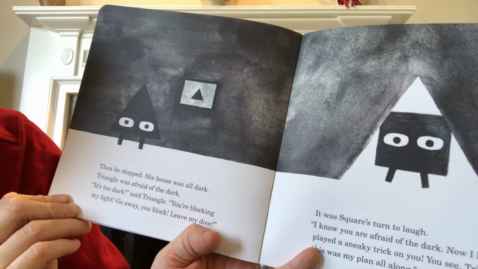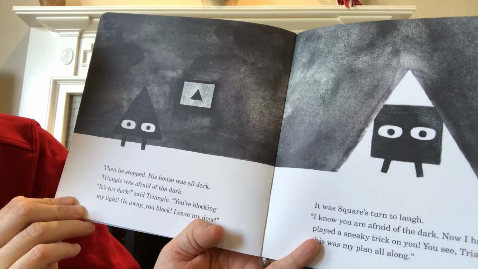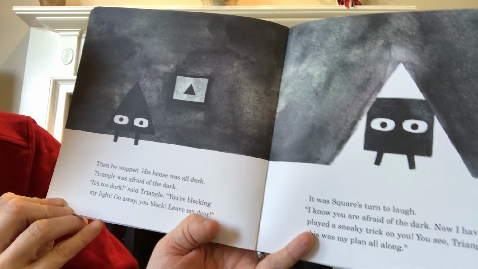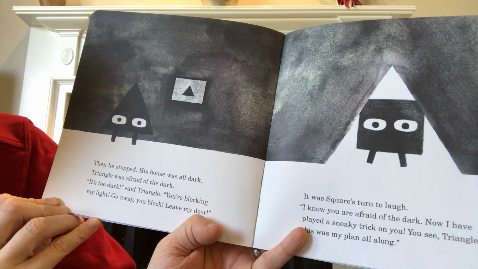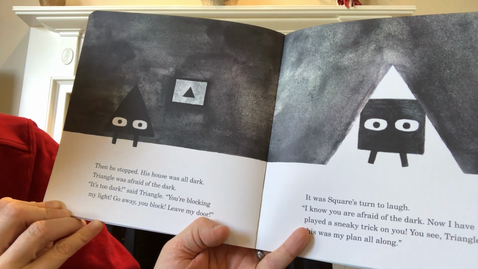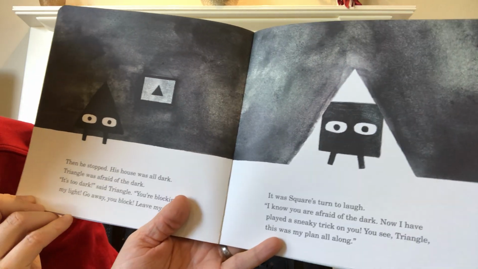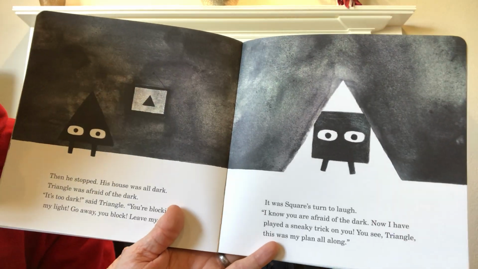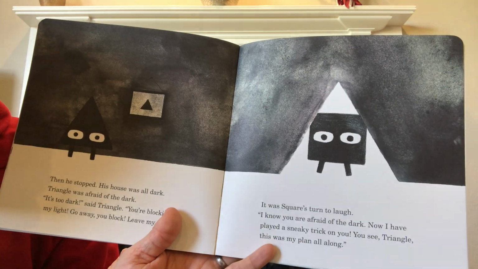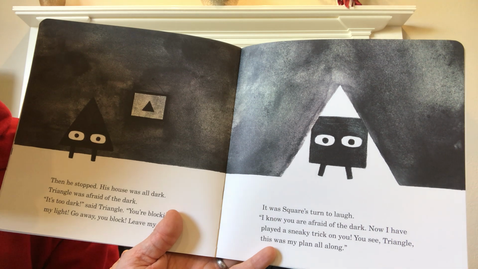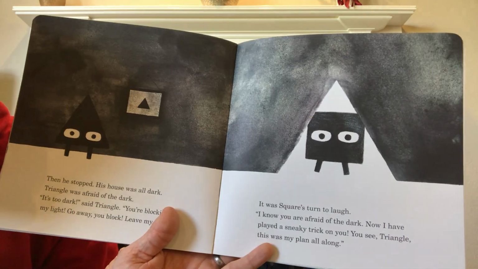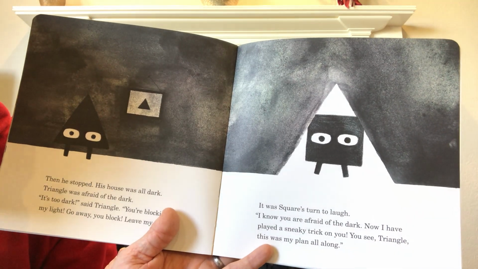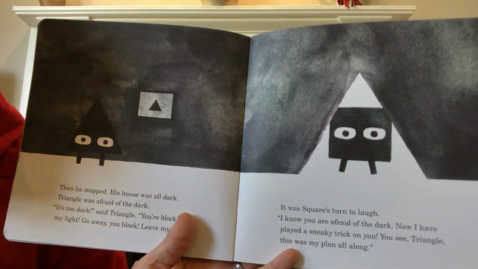Then he stopped. His house was all dark. Triangle was afraid of the dark. It's too dark, said Triangle. You're blocking my light. Go away, you block. Leave my door. It was Square's turn to laugh. I know you are afraid of the dark. Now I've played a sneaky trick on you. You see, Triangle, this was my plan all along.